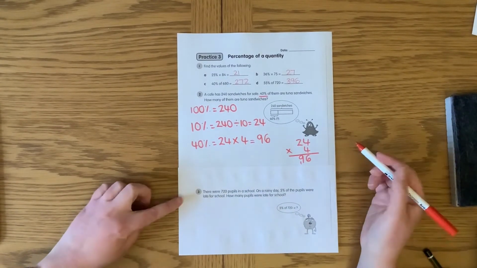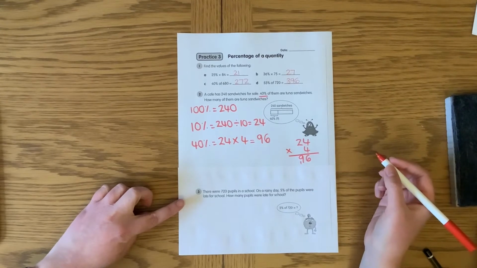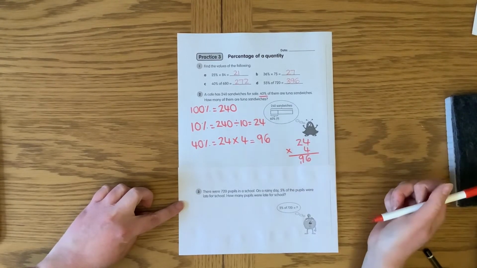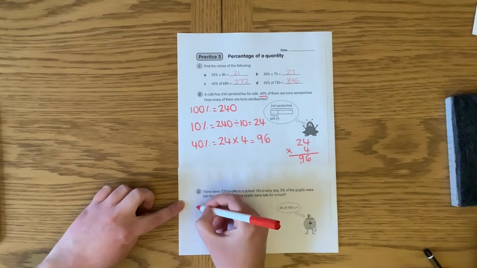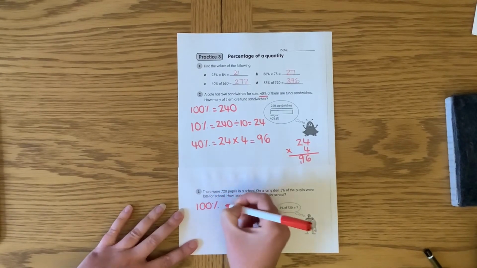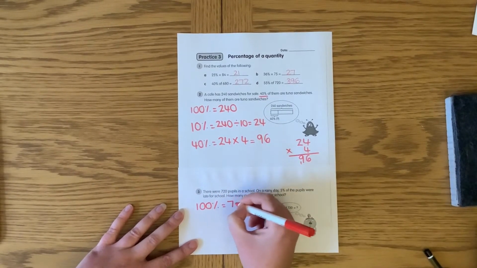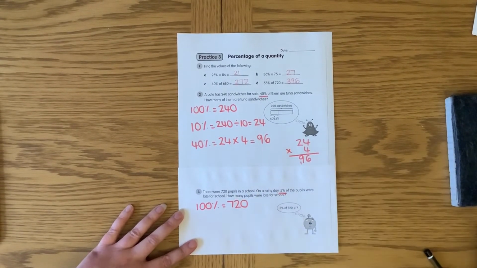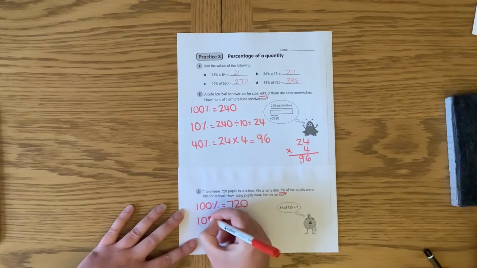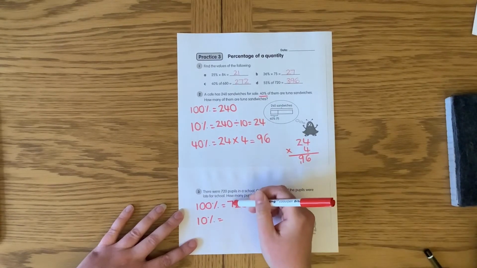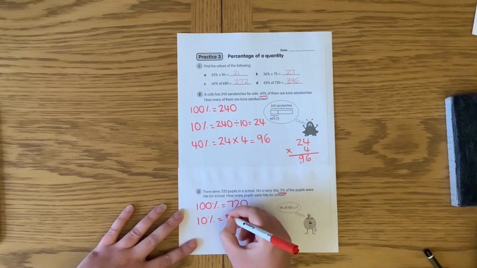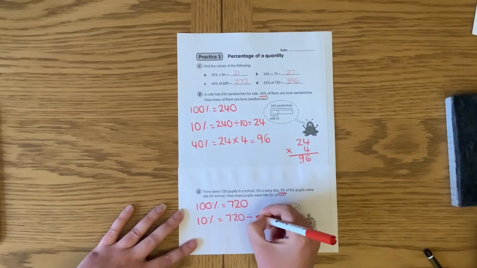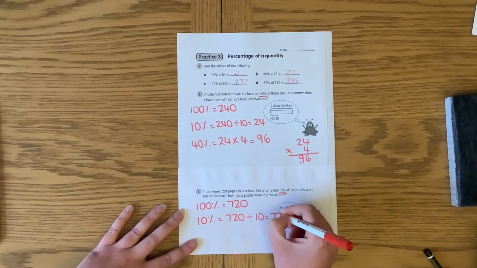Number 3, you were told that there were 720 pupils in a school. On a rainy day, 5% of the pupils were late for school. How many pupils were late for school? Once again, I'm just going to note down what my 100% is to help me. So the total number of pupils was 720, and I want to work out 5% because that was the amount of children that were late. To work out 5%, I'm first of all going to work out what 10% is. So 720 divided by 10 is 72.